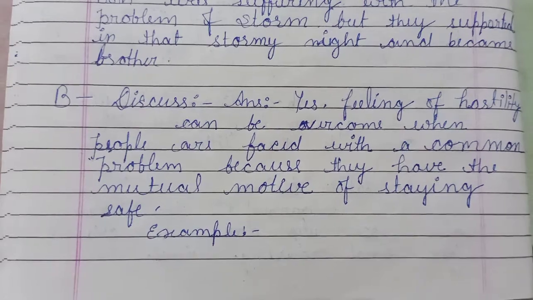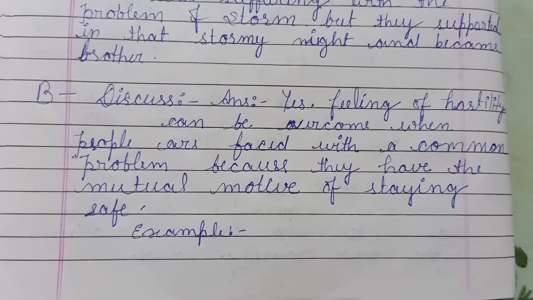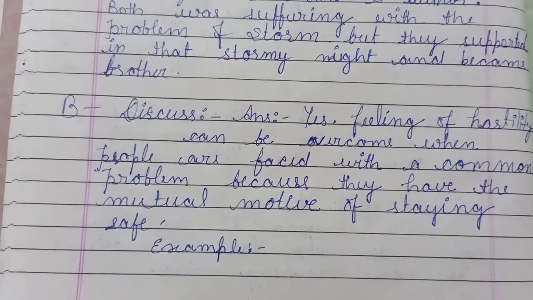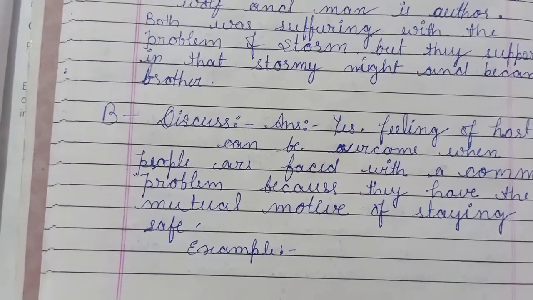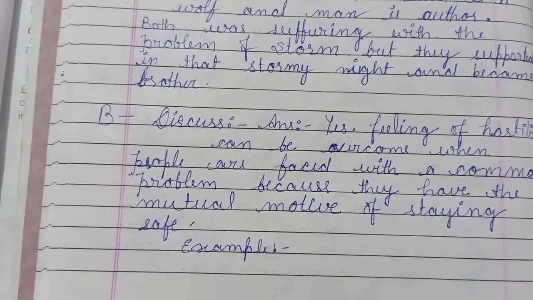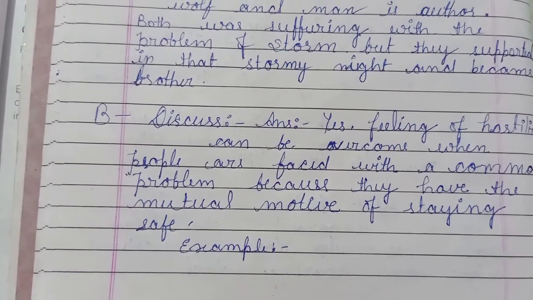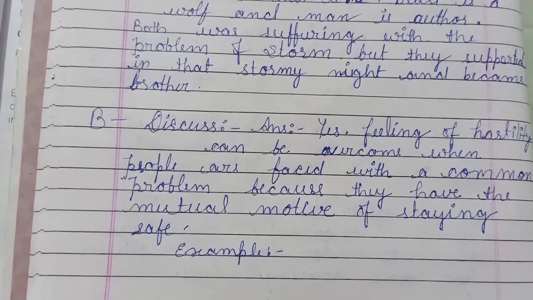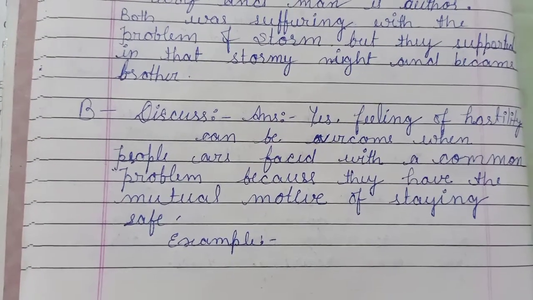For the example, I am not indicating any example for it. You can write it yourself. Any example you can indicate. I have already told you about COVID. You can also write that as an example here, or any example related to your own life, you can write here.